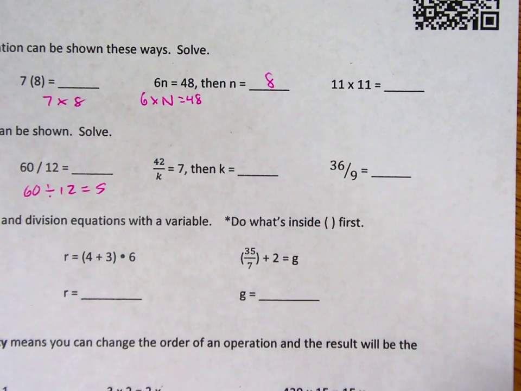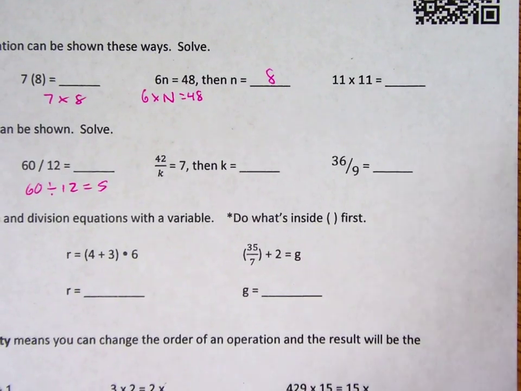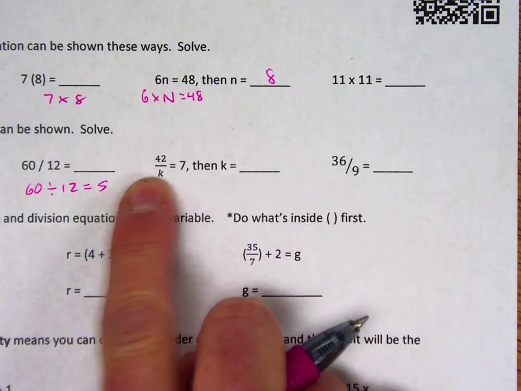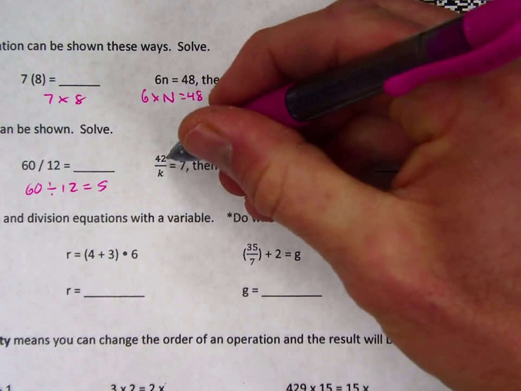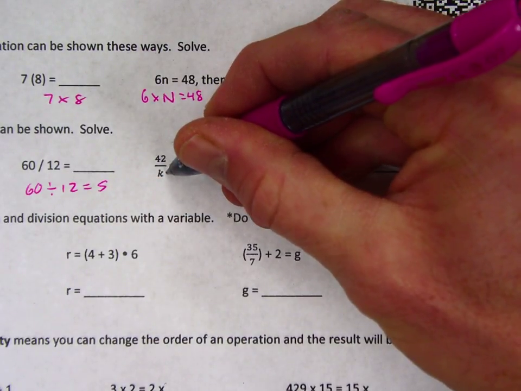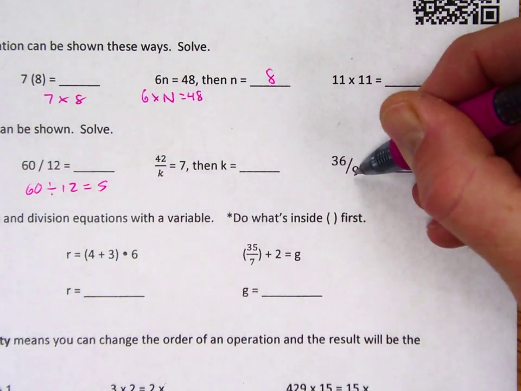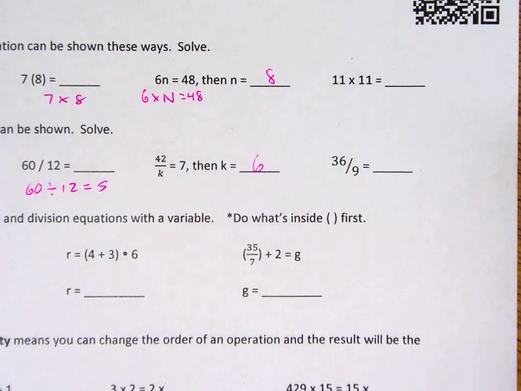And students need to remember that that is a notation for division. This one right here is just saying 42 divided by k. So again, anytime you've got a fraction, the number on top, the numerator, is being divided by the denominator. It's just division: division, division, division. And in this case, k would equal 6.